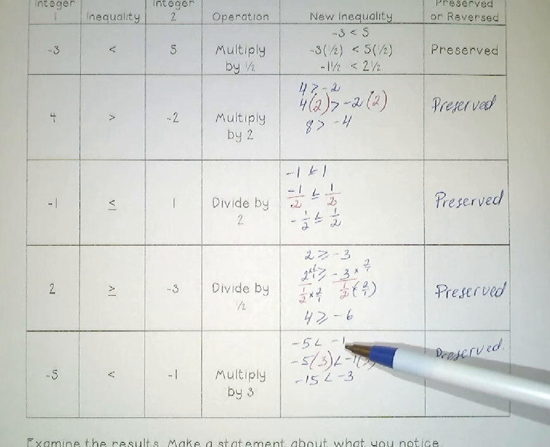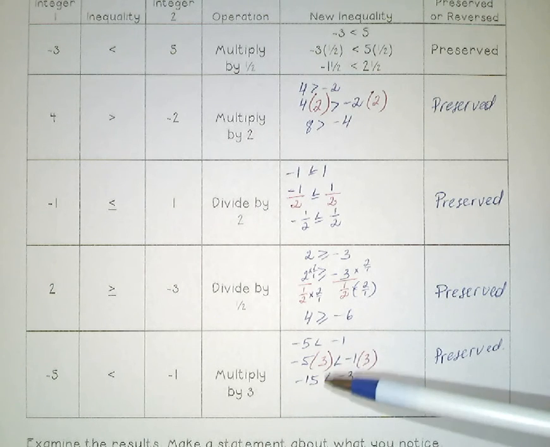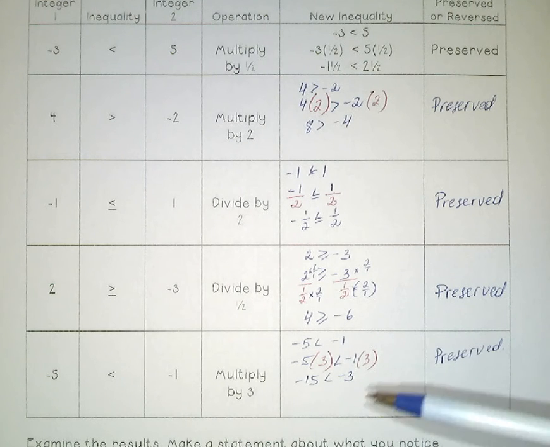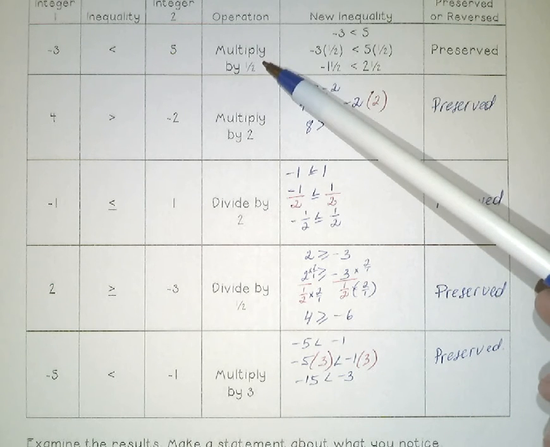-5 is less than -1. We multiply both parts by 3 and get -15 is less than or equal to -3. This is a true statement, so the sign is preserved. Okay, so take a look at what we did to these numbers.